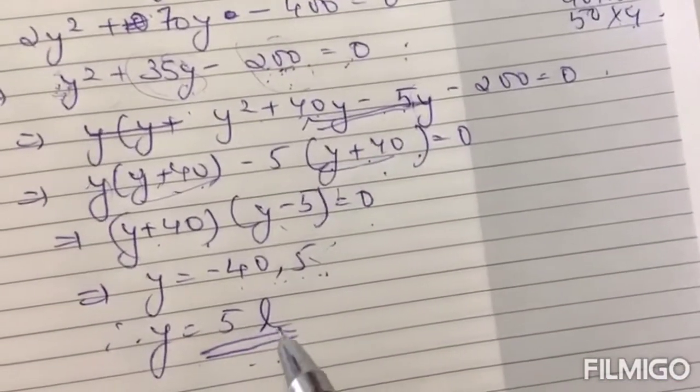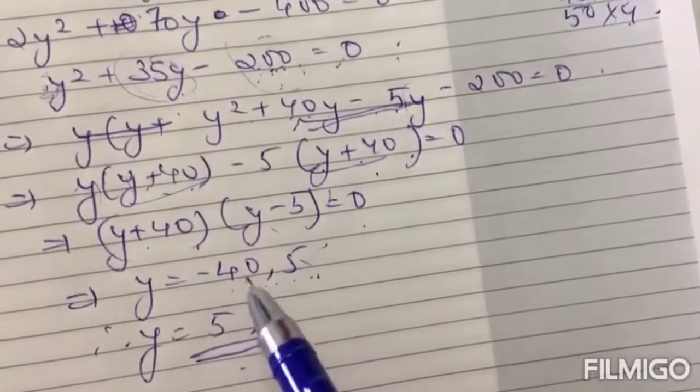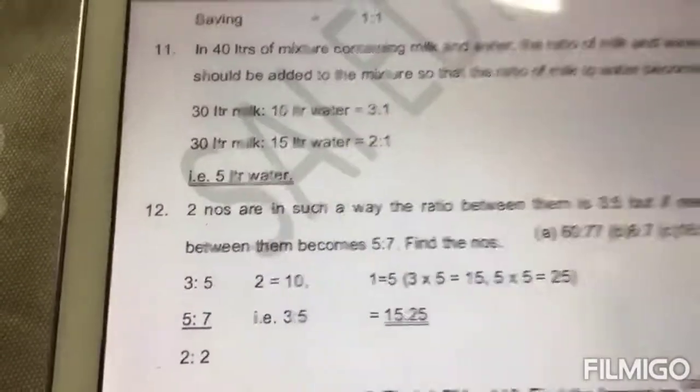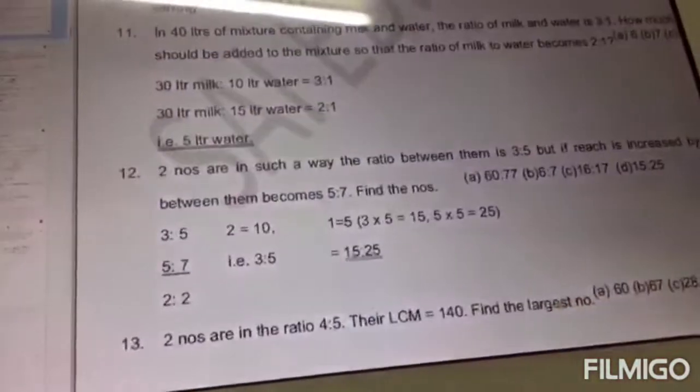In our case, we are talking about liters of water. We can never have minus 40 liters. It doesn't make sense. So the correct answer is 5 liters. Let us see if we are right. It is correct. Okay, moving on to number 12.